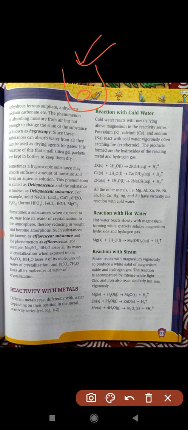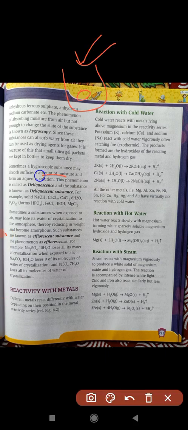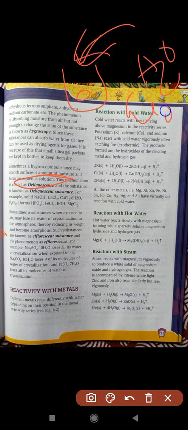If they dissolve, they are called deliquescent. So I think you understand the definition: some substances, when exposed to the air, absorb water molecules from the air and ultimately dissolve in it. So that substance we can't keep in open air. They will totally absorb water and form a liquid. Their state will totally change. So they are called deliquescent.